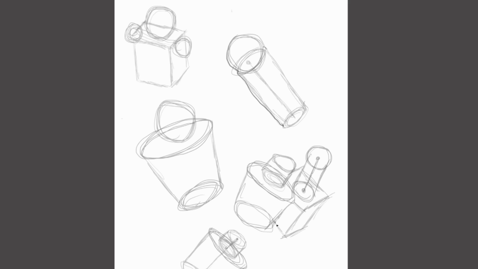See how I made this? So we've got two shapes, two objects right by each other. I want you to try that out. I'm going to try one more up here.